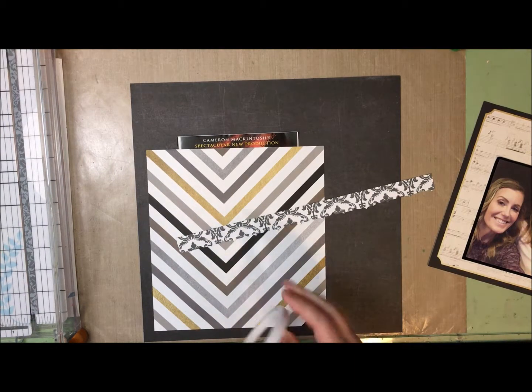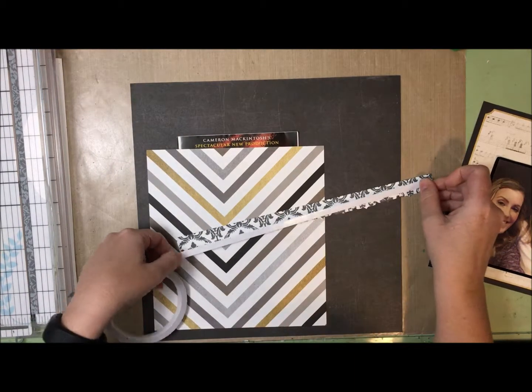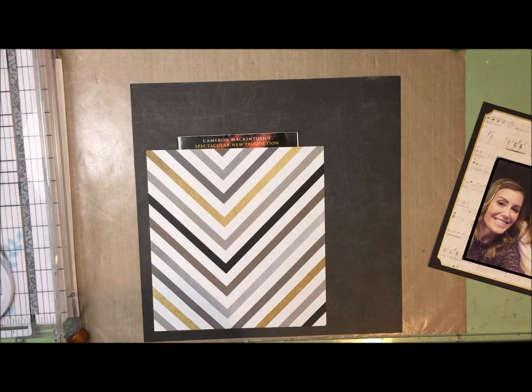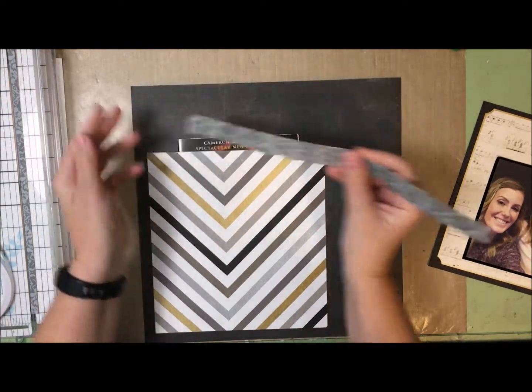I just trimmed it down a little bit. It seemed a little bit too wide, too heavy up at the top, so I just took a 1/4 inch off it. And now I'm going to commit to it.